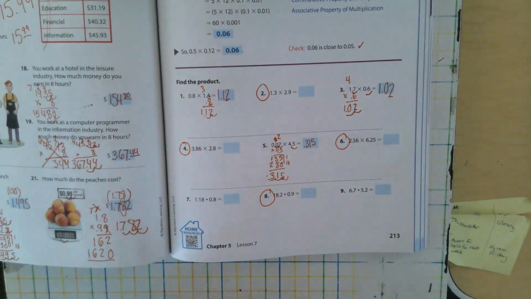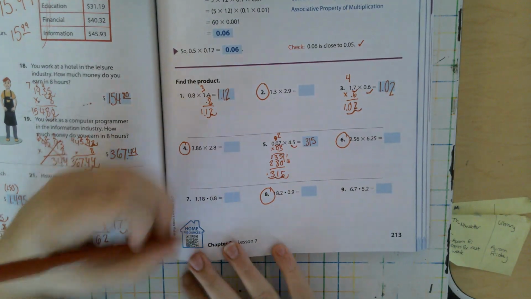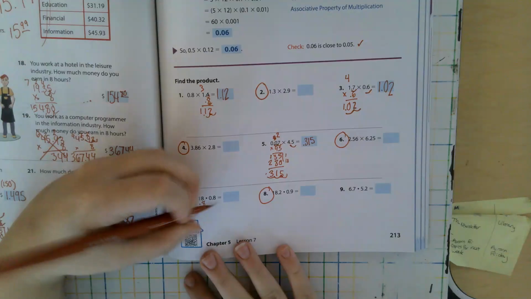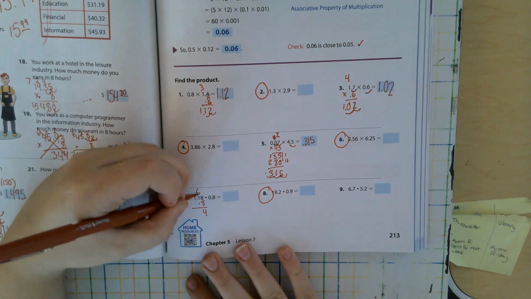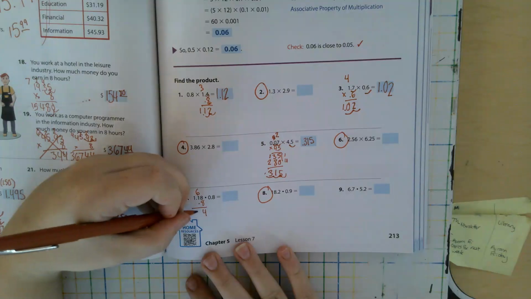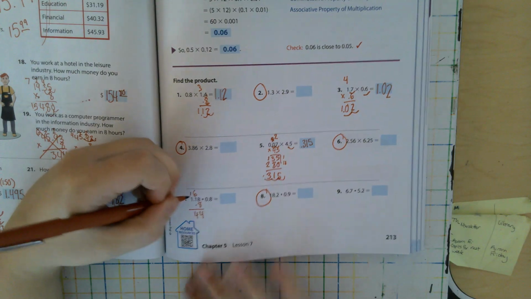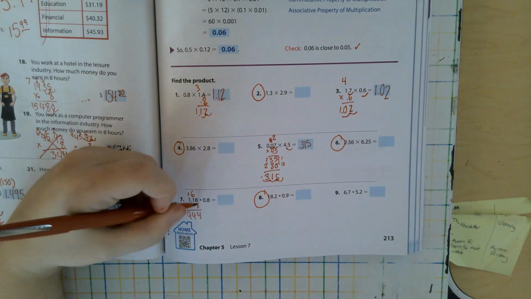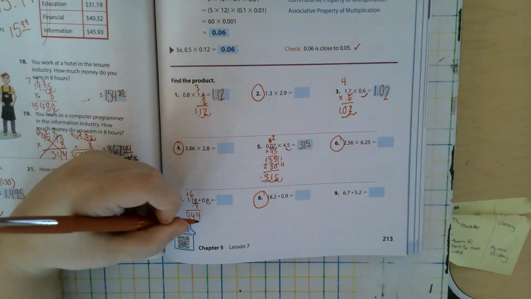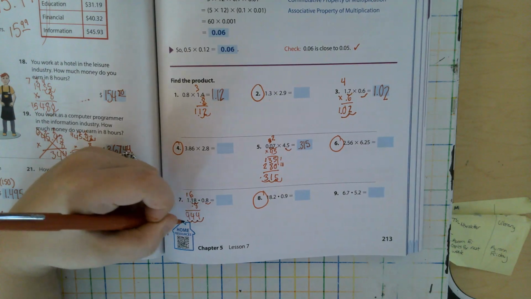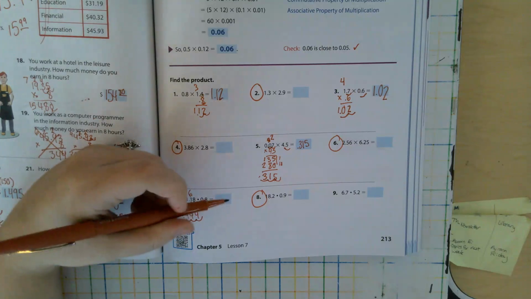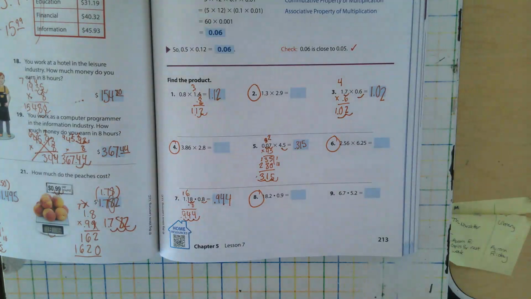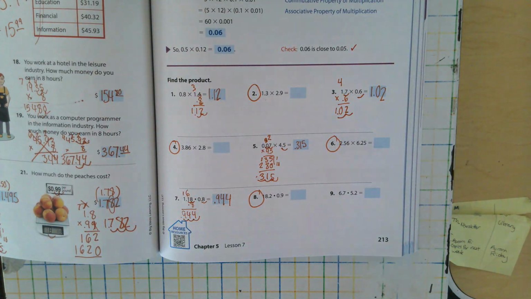Number 7. 1 and 18 hundredths times 0.8. 8 times 8 is 64. Carry the 6. 1 times 8 is 8, plus 6 is 14. Carry that one over to the tenths place. 1 times 8 is 8, plus 1 is 9. And there are 1, 2, 3 numbers after the decimal point, so it should be 944 thousandths. Super close to 1 whole, but not quite. You just need 66 thousandths.